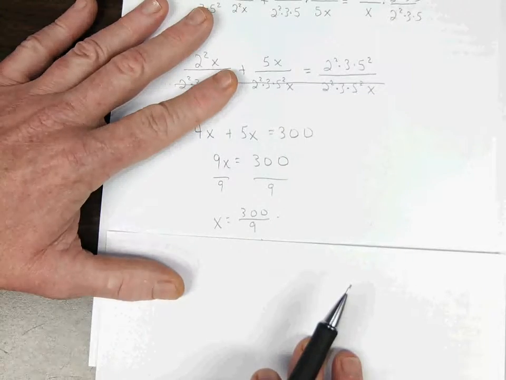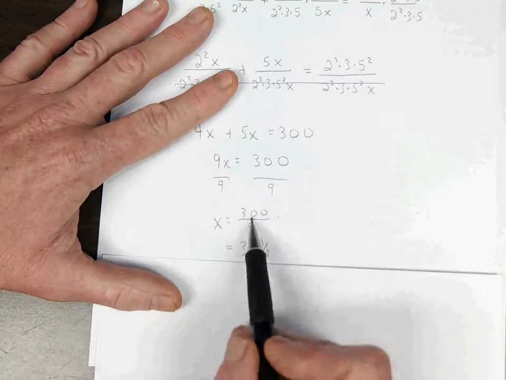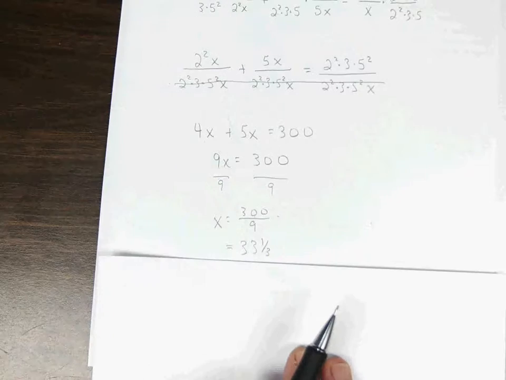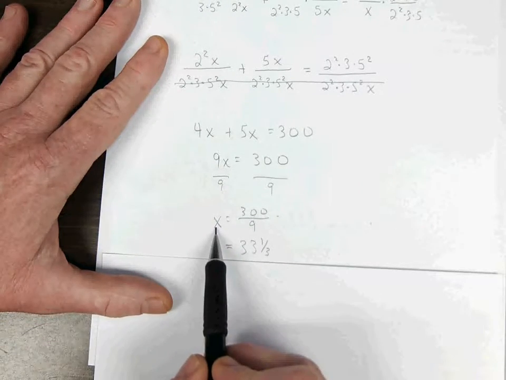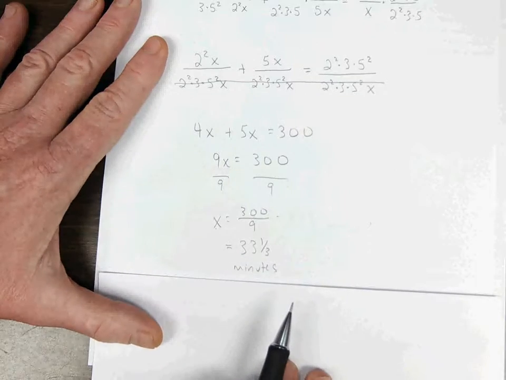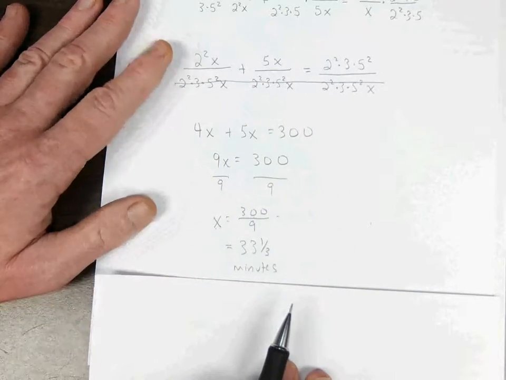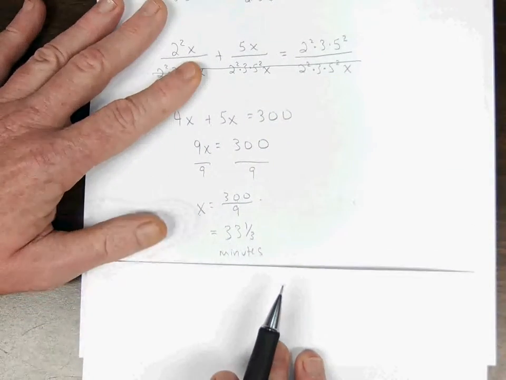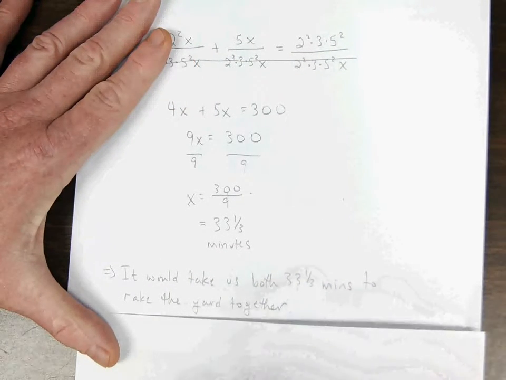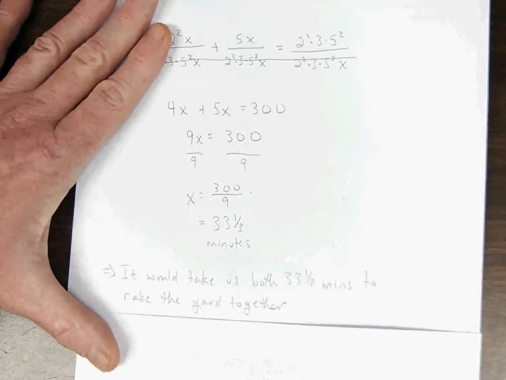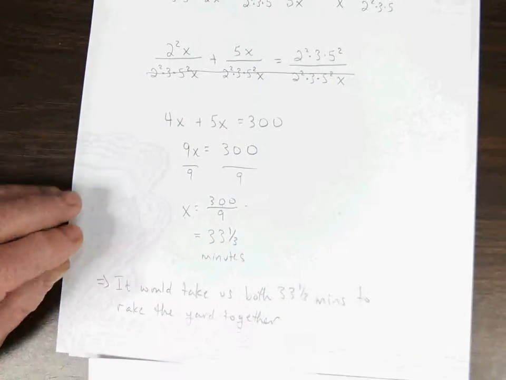Remember, if you're solving a rational equation, you usually want to keep it in fractional form, so that'd be 33 and a third. Now we have to think about what that was. This was our combined time, so those are going to be minutes. So we have 33 and a third minutes. And then remember, always answer a word problem in context. So it would take both Jake and me 33 and a third minutes to rake that yard.